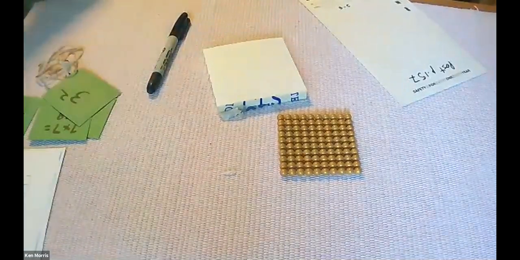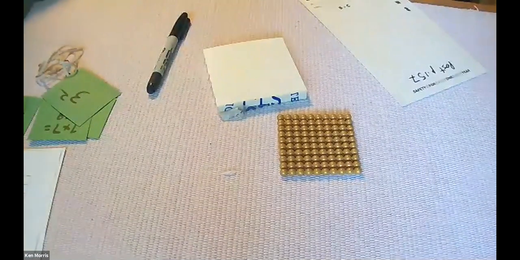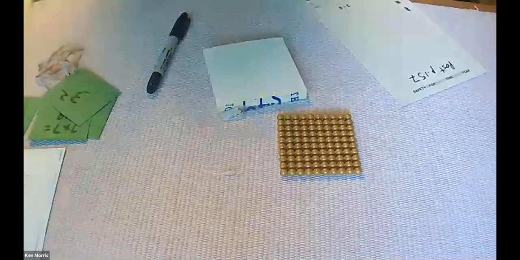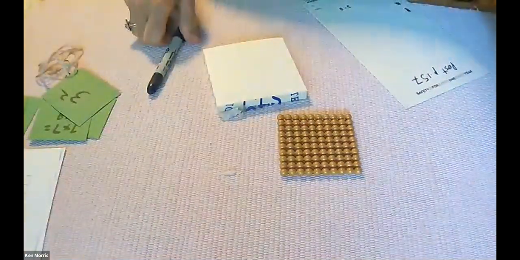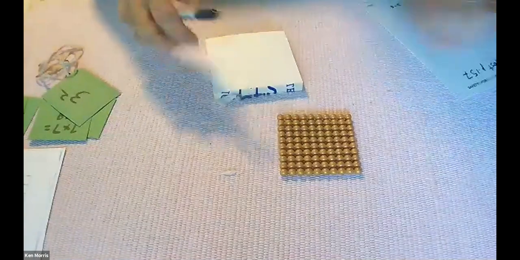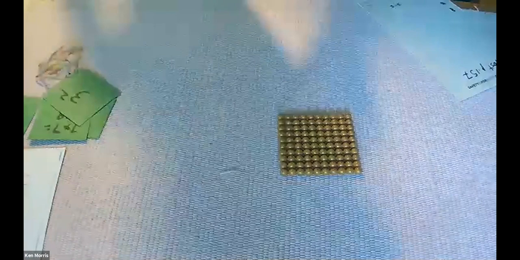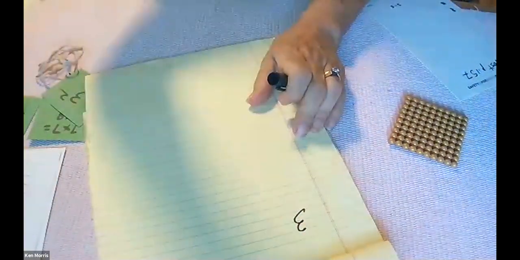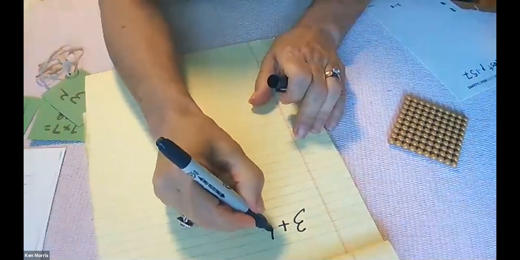For level 2 and level 3, the aim of these lessons is to learn the patterns of the distributive property of multiplying a binomial times a binomial. So I'll just give you a quick example, just so you see. Right now I'm talking to you as teachers, I'm not talking to you as children.